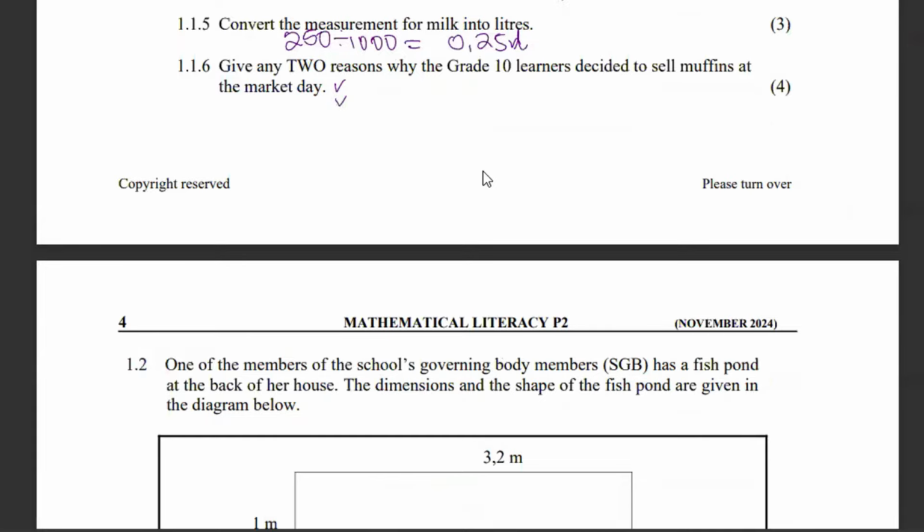And number 2, they are not hard to make. It's easy to make. It won't take a lot of time. You know, the number 3, you could say the ingredients are cheap.